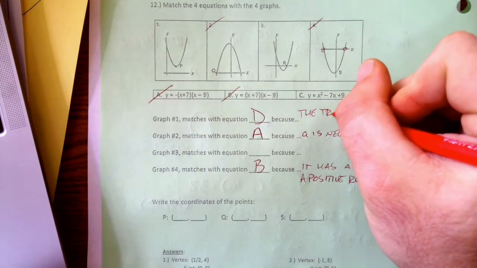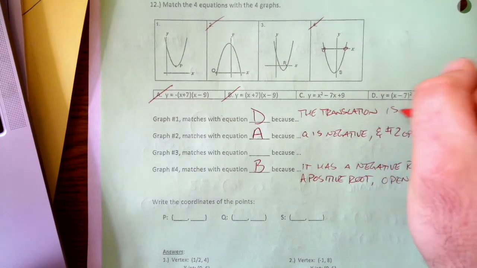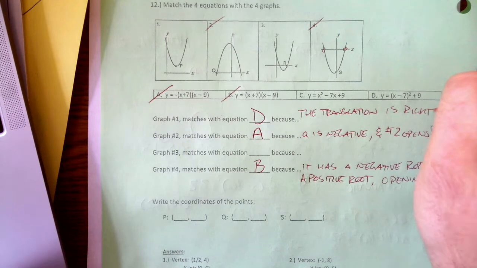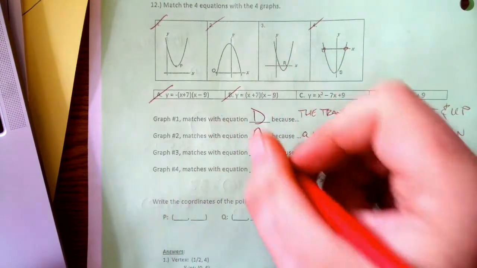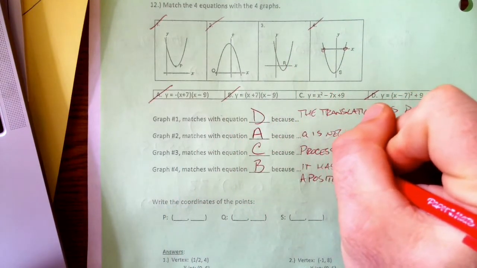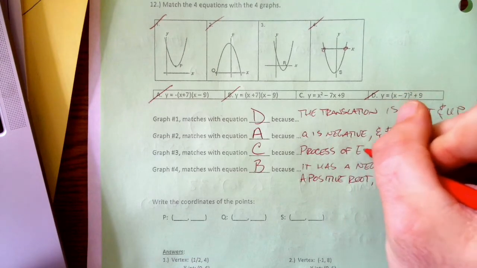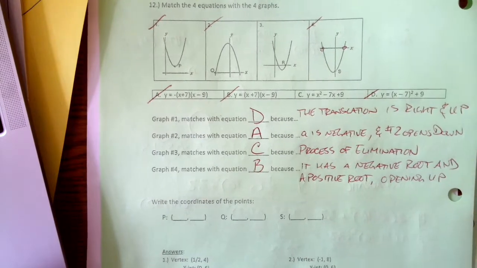because the translation is right and up. And graph 3 has to go with equation C, because of process of elimination. There's only one more pair.